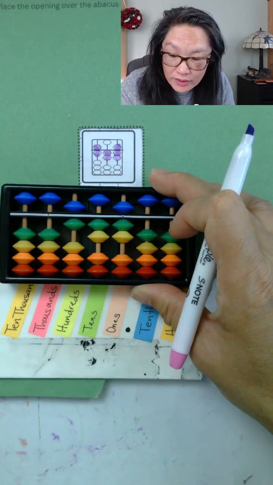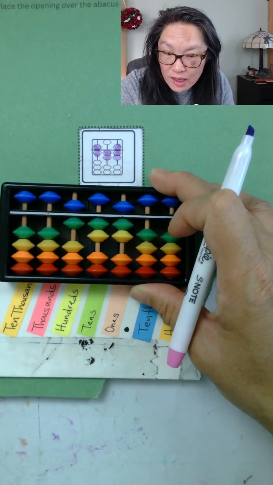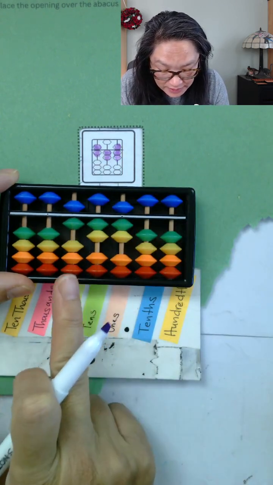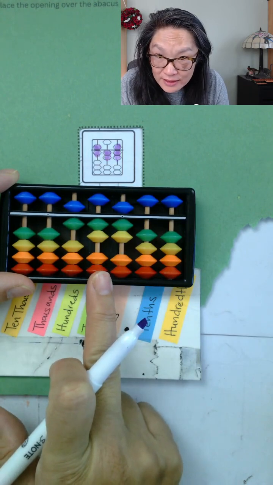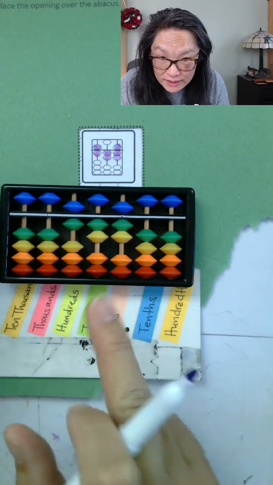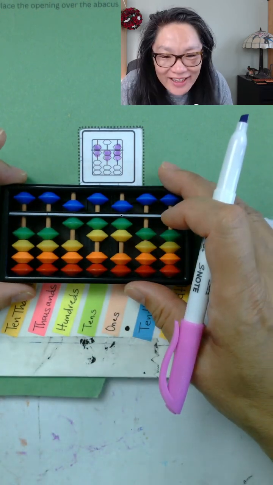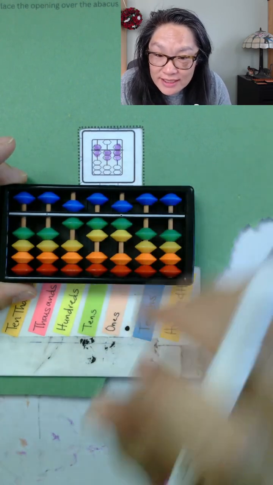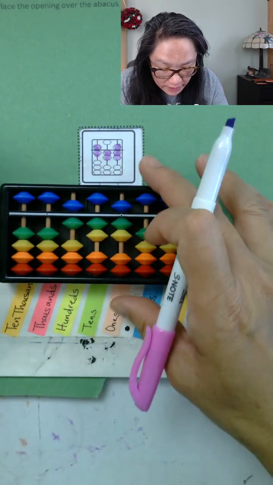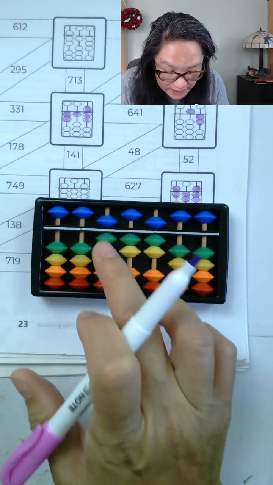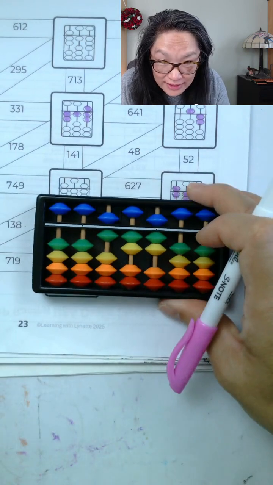Anybody let me know? Can anybody put it in the comment what number we think this is? So if this number is the hundreds, we have the tens, and then we have the ones. What number? Thank you, Jive. Haha, turkey. That's funny. Yes, thank you. 621. So thank you so much for the comment. So we have 621. Thank you, Kelly.